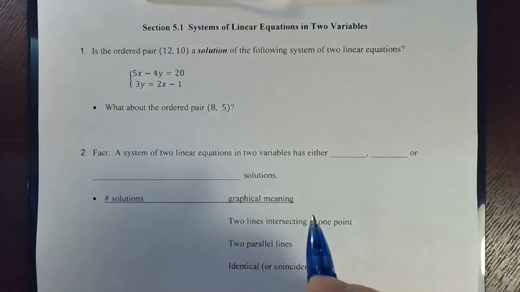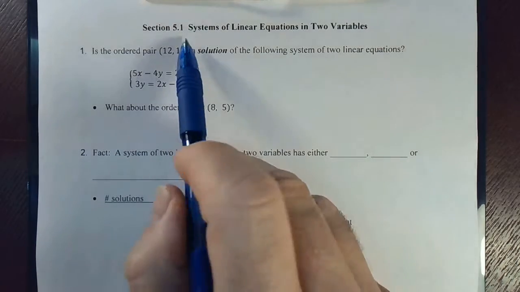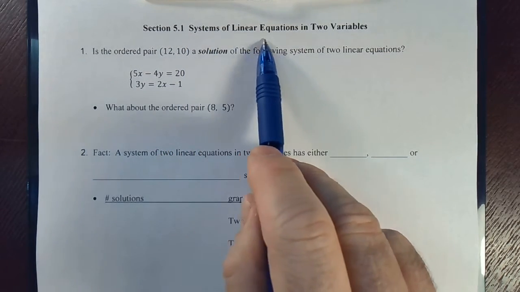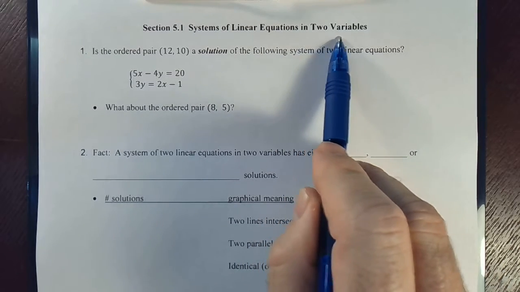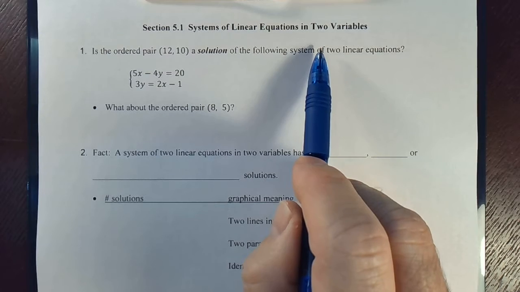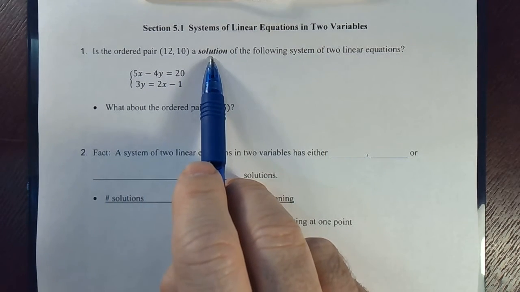Well, in this new chapter, we're going to be solving systems of linear equations. And in this section, we will study first systems of linear equations in two variables. So this will be two equations with two unknowns. And let's start off with making sure we know what a solution is.